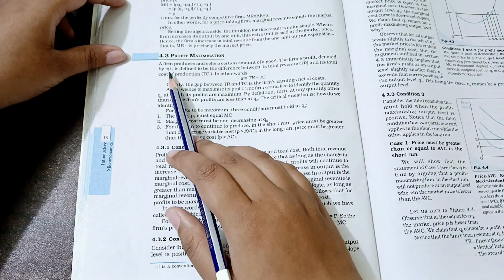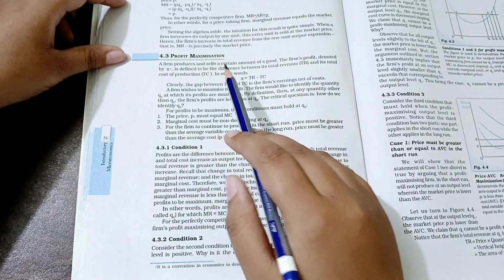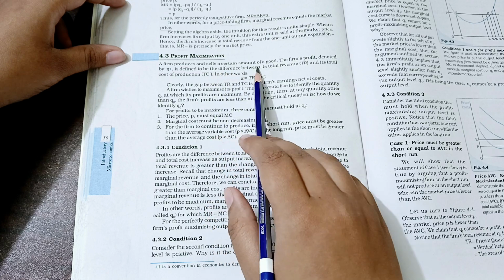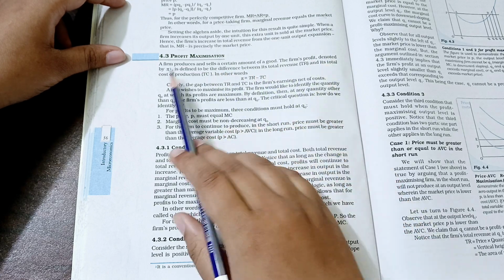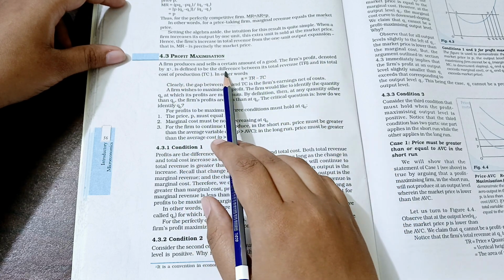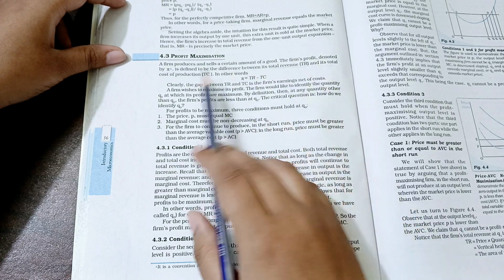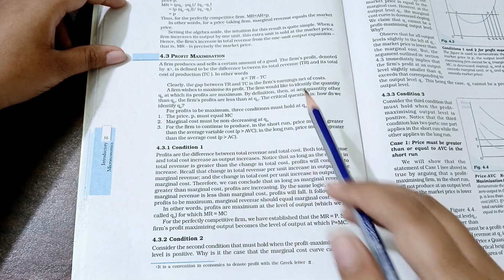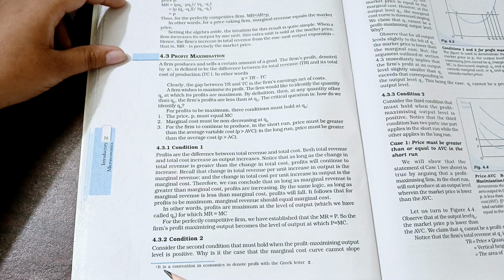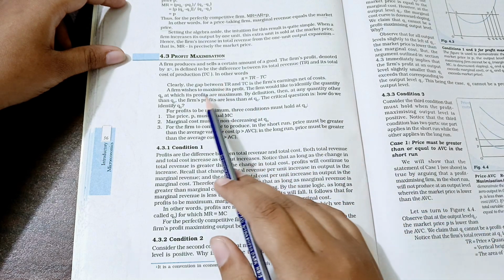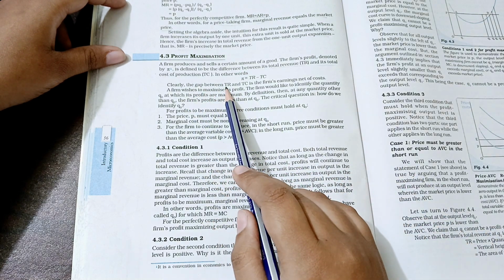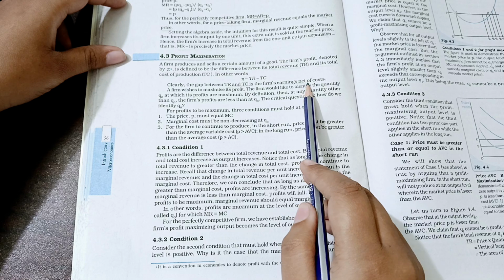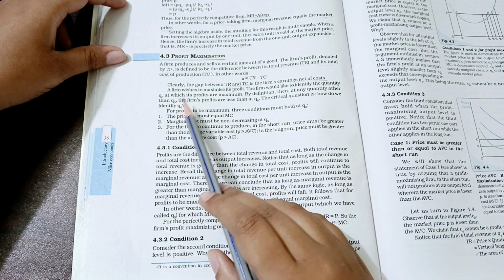Profit maximization. A firm produces and sells a certain amount of good. The firm's profit, denoted by pi, is defined to be the difference between its total revenue and its total cost of production. In other words, pi equals TR minus TC. It is a convention in economics to denote profit with the Greek letter pi. Clearly, the gap between TR and TC is the firm's earnings net of cost.